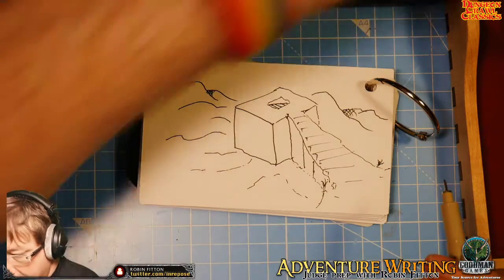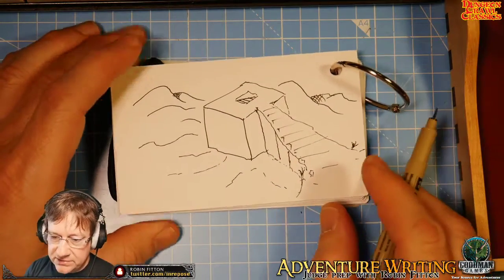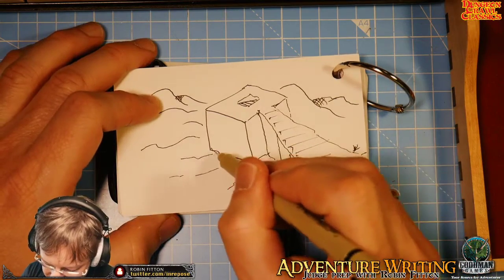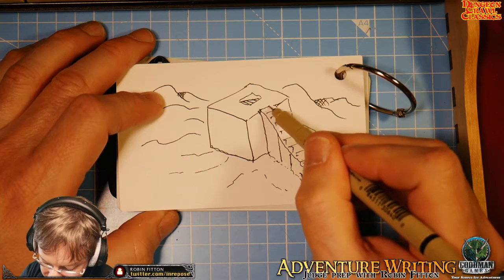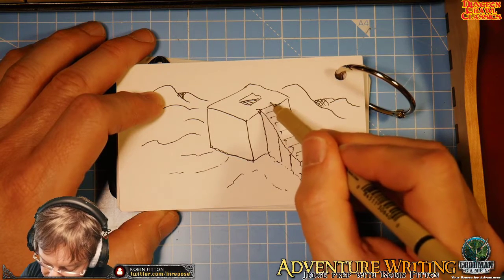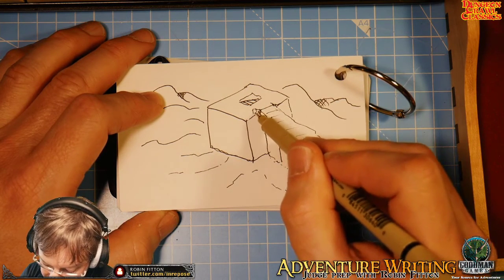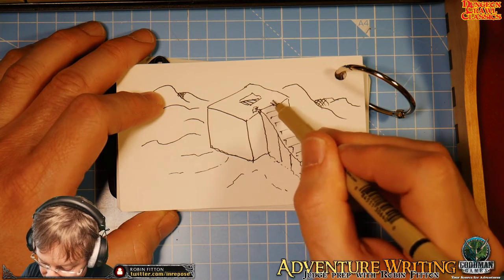So between now and next week, I just need to scan that in, because that will be a player handout to say, look, here's an interesting factoid. The structure, maybe there's even some other mini structures on there as well.